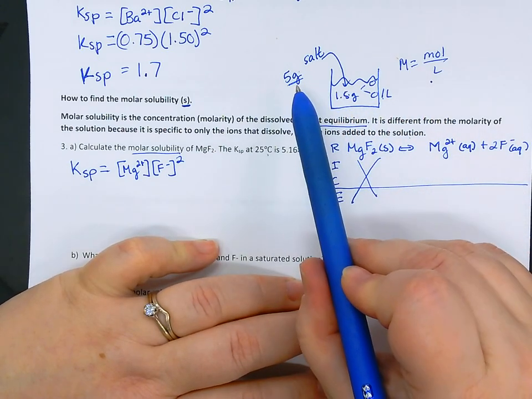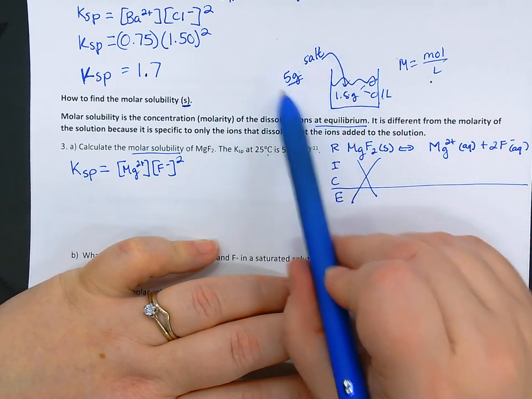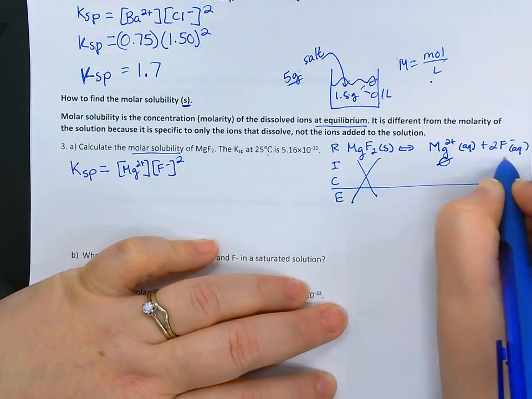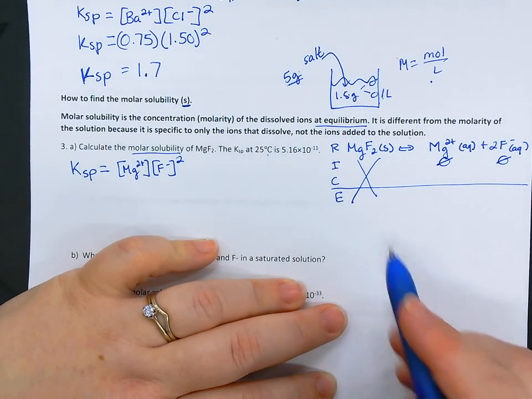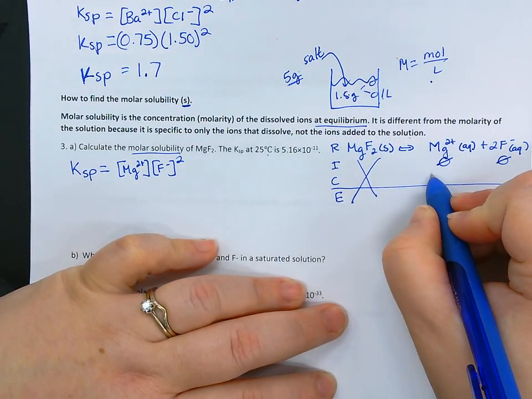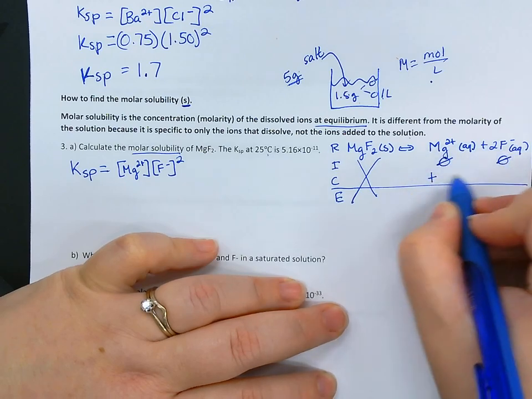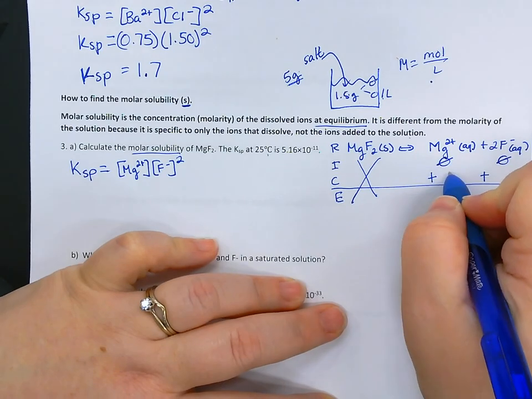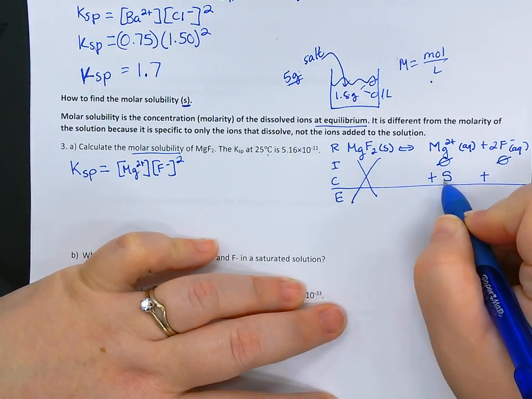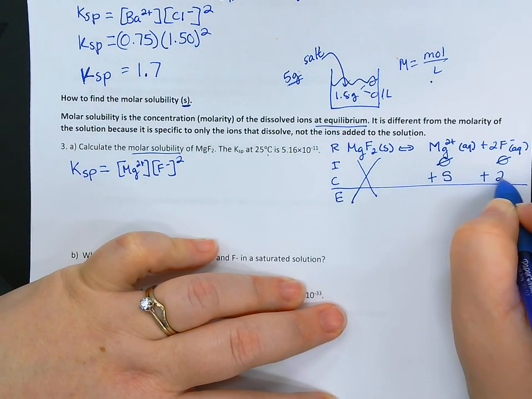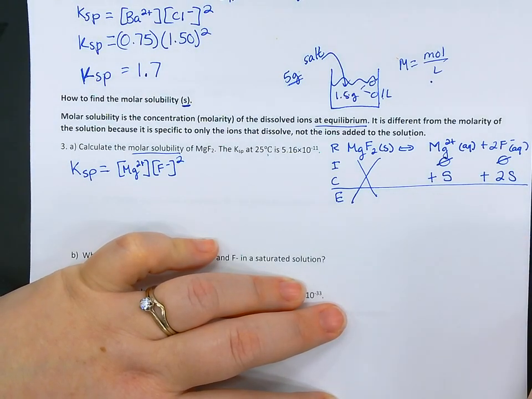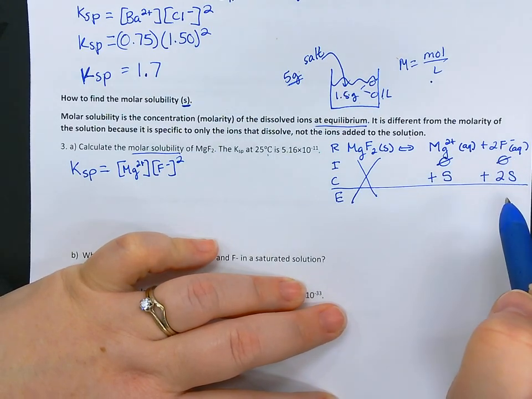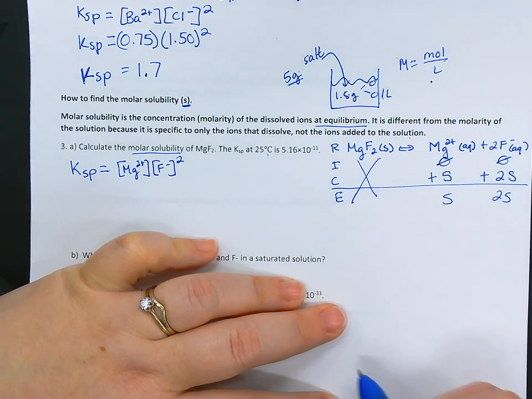So let's assume that we start with our chemicals separate. We've got our solid and then we've got our liquid. So none of it has dissolved to start. And then when we dissolve it, we are adding to this side, because it's dissolving. So instead of using X, we're going to use S because that's going to help us figure out that solubility. So we add S, and here I'm going to add 2S because I've got a coefficient of 2. This is going to produce twice as many ions when it breaks apart. So we get S and we get 2S.